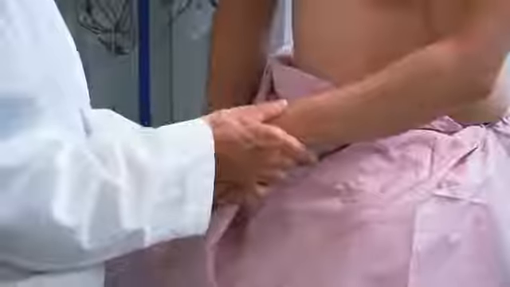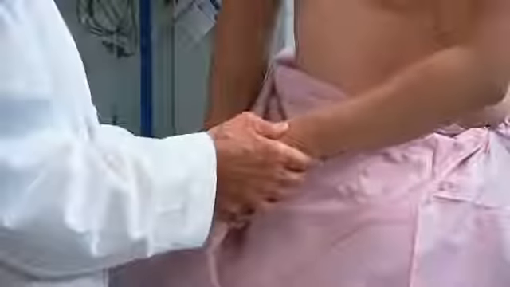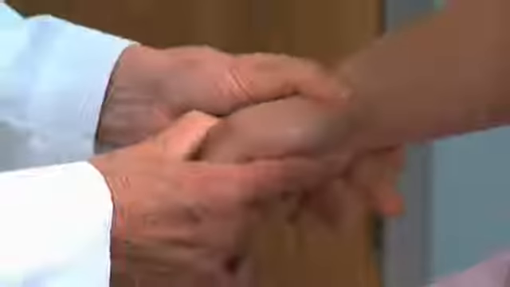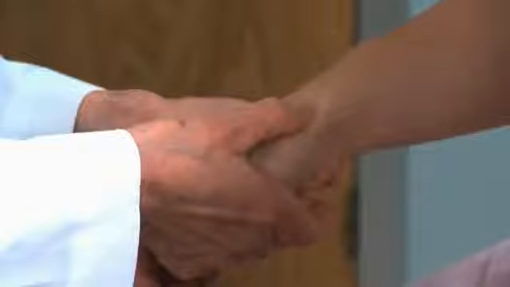Palpate the distal radius and ulna on the lateral and medial surfaces of the wrist. Palpate the radial styloid bone and the anatomical snuff box, a hollowed depression just distal to the radial styloid process. Pain when palpating the snuff box suggests a scaphoid fracture.